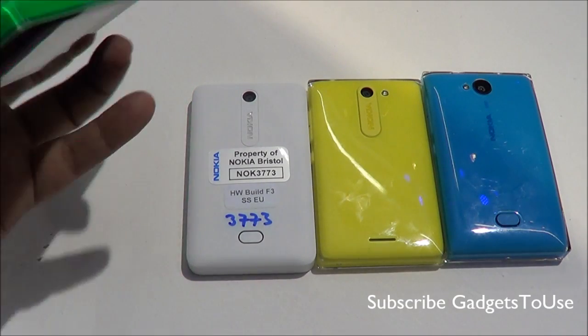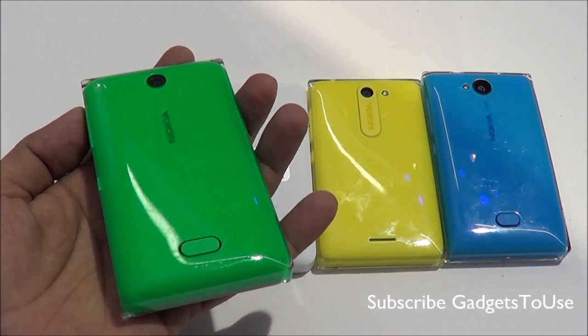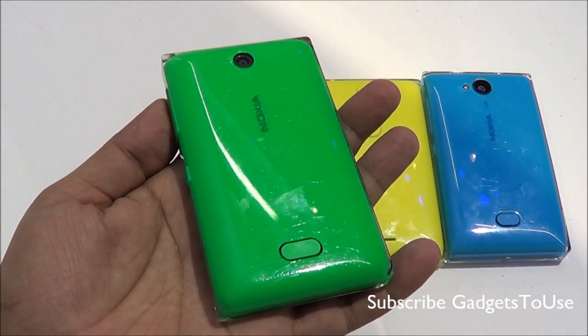Again, if you want a budget phone, a very simple phone with a basic camera, and you don't need the camera much, you can always go for the Nokia Asha 500.